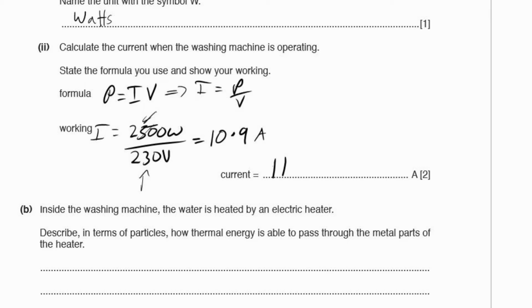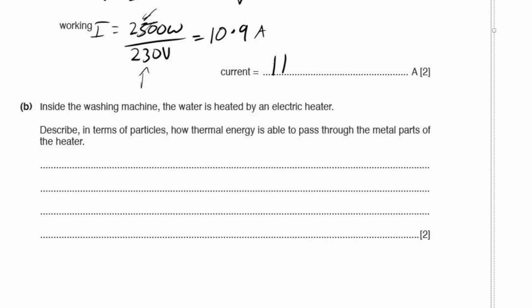Now, inside the washing machine, the water is heated by an electric heater. Describe in terms of particles how thermal energy is able to pass through the metal parts of the heater. Alright, let's use our approach then. Something happens which has an effect, which means therefore.